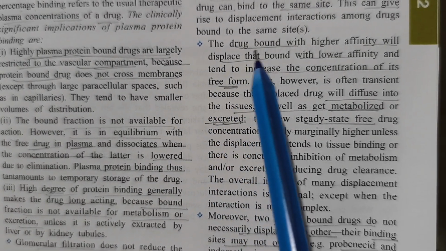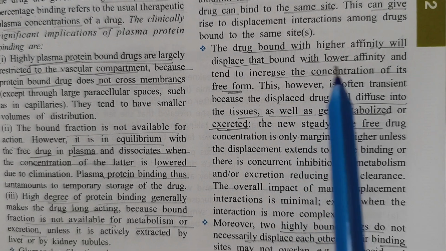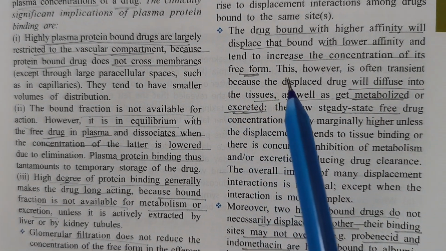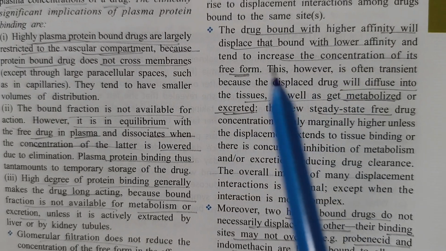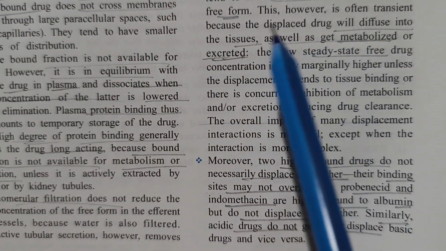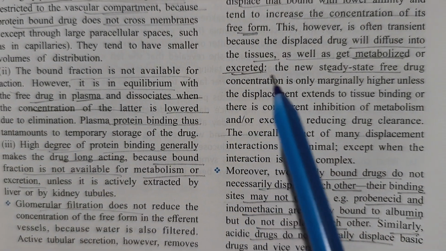The drug bound with high affinity will displace the one bound with lower affinity and tend to increase the concentration of its free form. This, however, is often transient because the displaced drug will diffuse into the tissue as well as get metabolized or excreted.